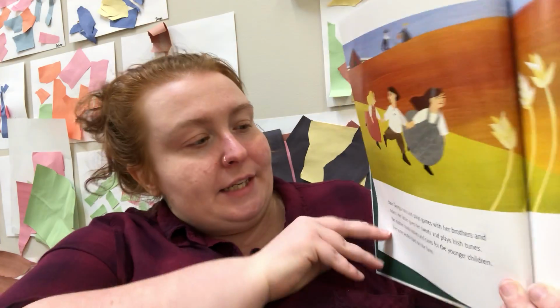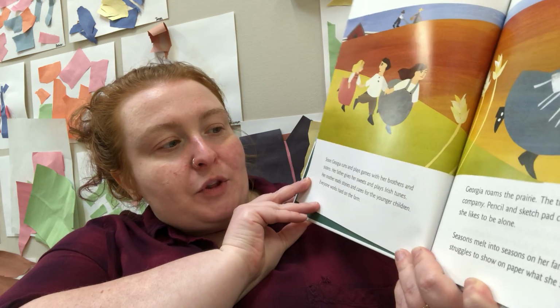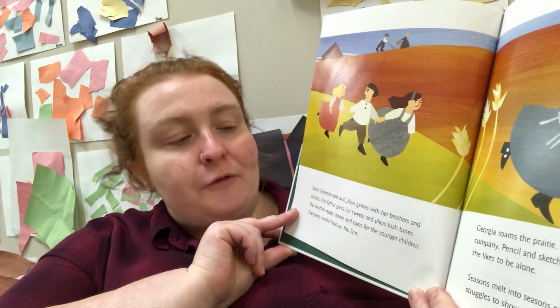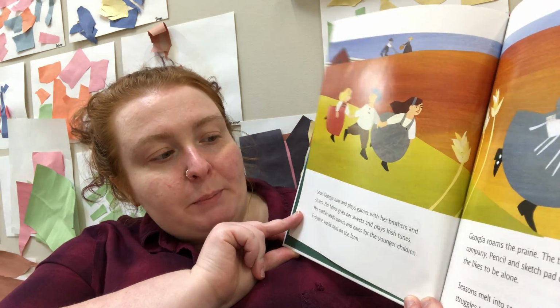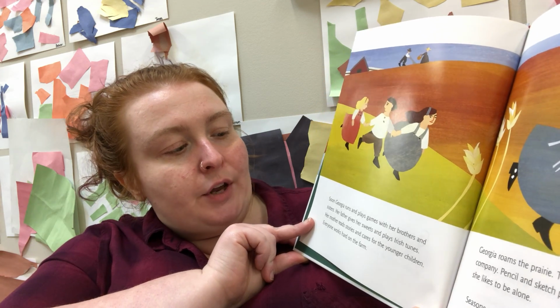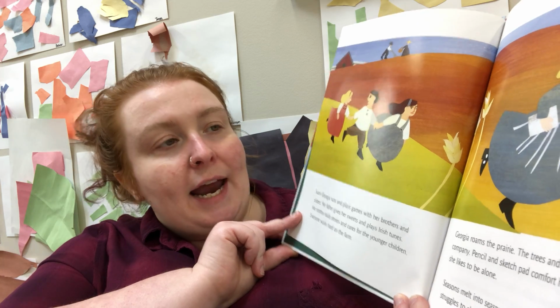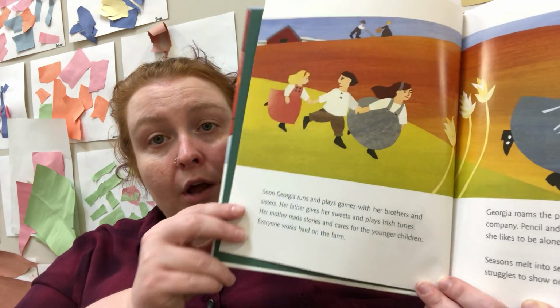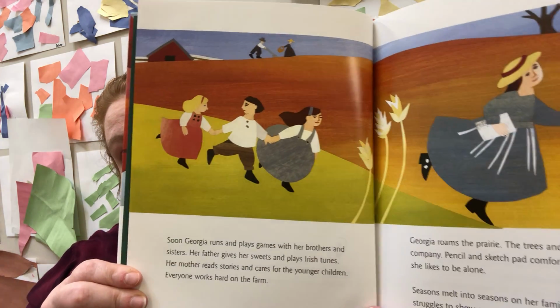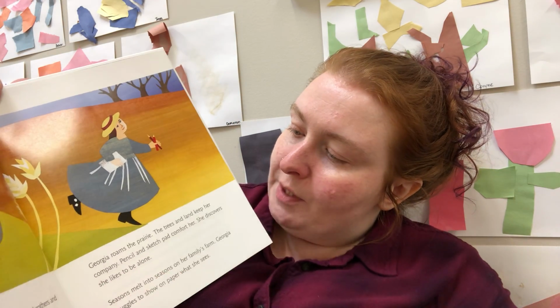Soon, Georgia runs and plays games with her brothers and sisters. Her father gives her sweets and plays Irish tunes. Her mother reads stories and cares for the younger children. Everyone works hard on the farm. They're all playing together. Georgia roams the prairie.